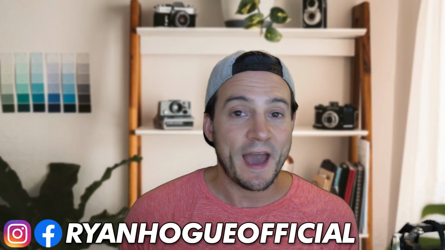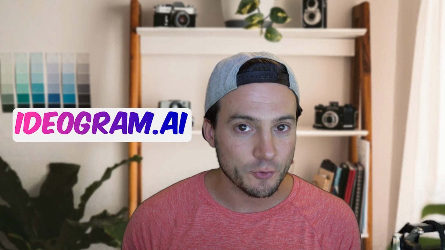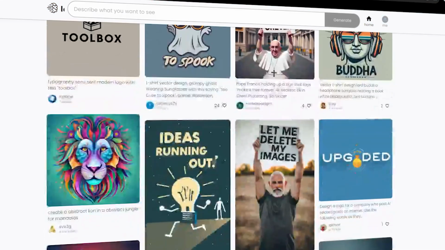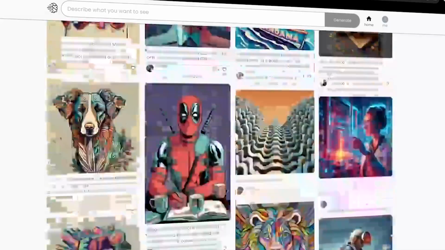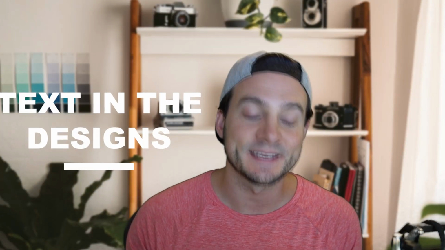Hey guys, with how fast news travels these days, I'm guessing you may have already heard of the Ideogram AI tool. It leverages AI to create graphics on demand based on a simple text prompt that we provide. This AI tool is special because it really excels at including text in the designs.